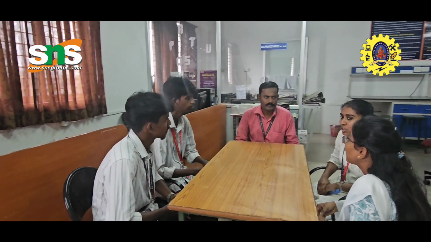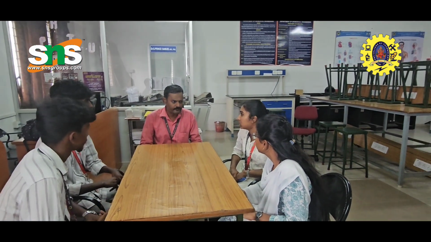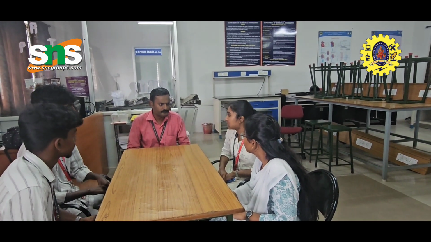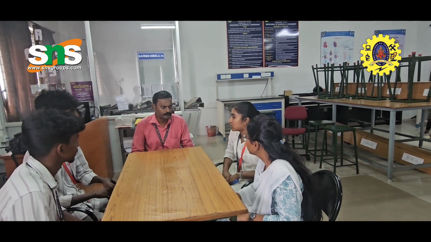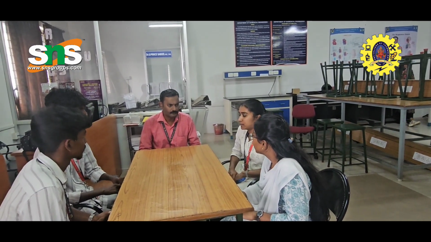So I'll give the components of this project. It's Arduino, which is a microcontroller, and the soil moisture sensor, relay, water pump, and also LCD. These are the components used here, and also the power supply at last.